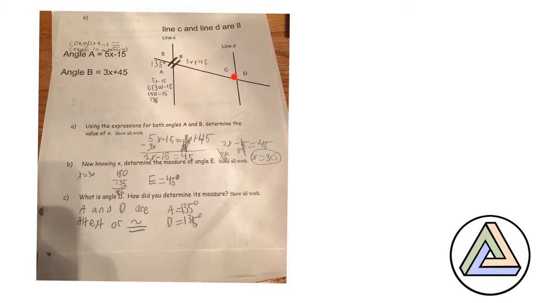So here we have a diagram. I'm going to actually redraw this scenario over here because the writing kind of throws me off a little bit. But that's E, that's B, that's C, that is D, and we have A down here. And anything else? Let's see.